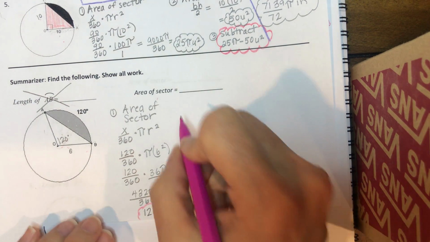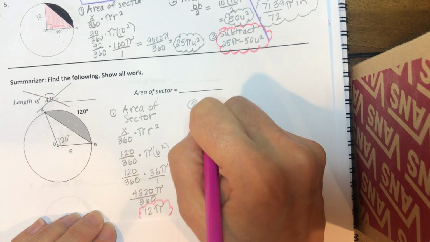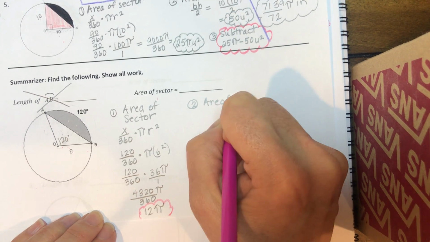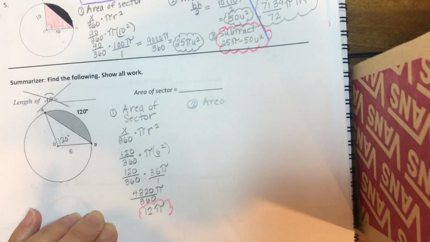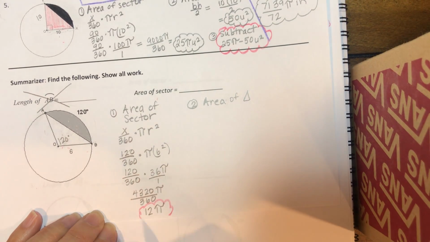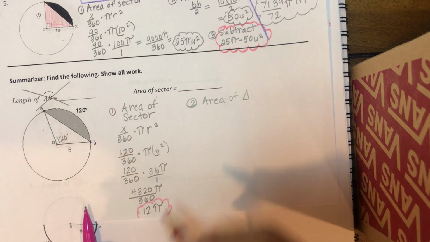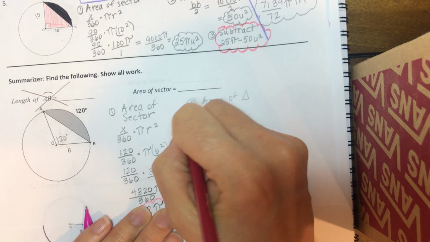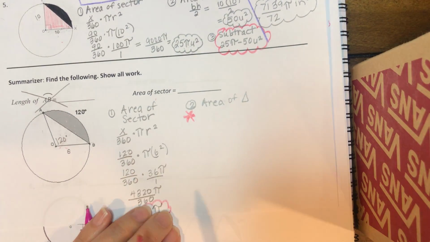All right, second step. Area of a triangle. All right, now this is where I want you to put a star by it, because this is where it's going to get a little bit tricky.